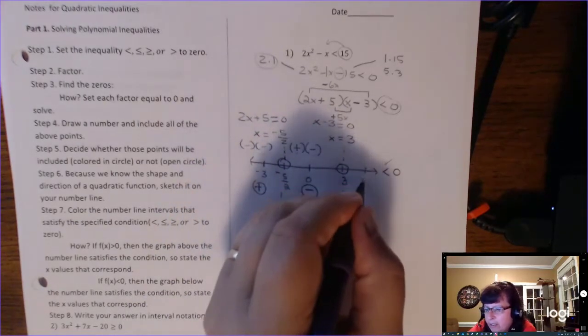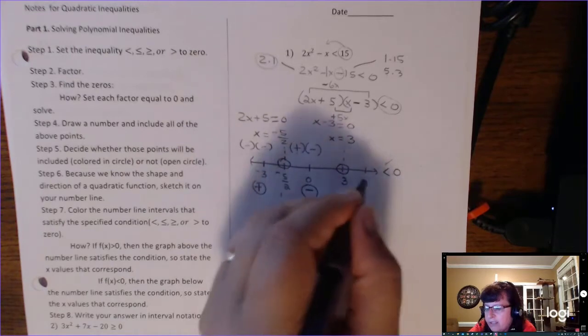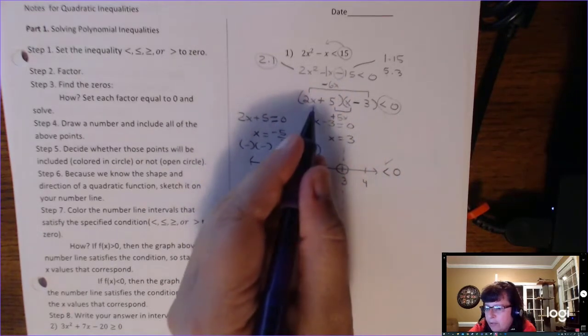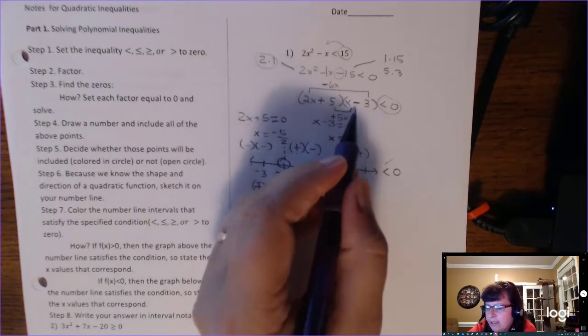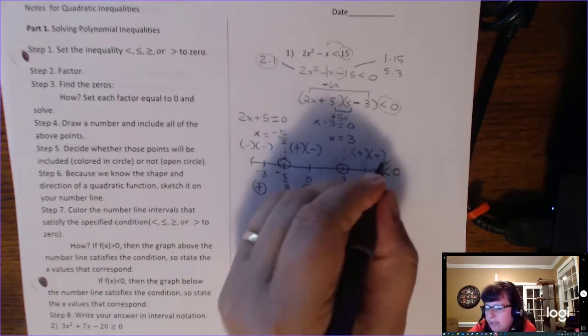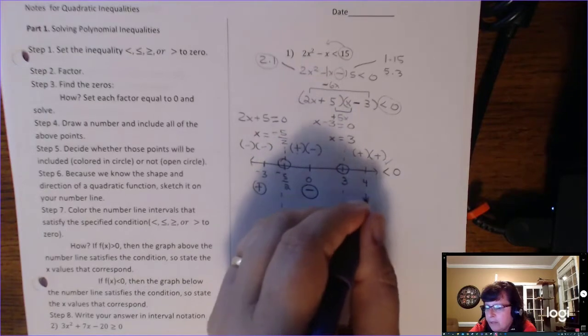Alright, I'm going to pick a number here in this interval and test this interval out. If I put a 4 in here, I get 13, which is positive, and then 4 minus 3 is positive. And a positive times a positive is a positive.